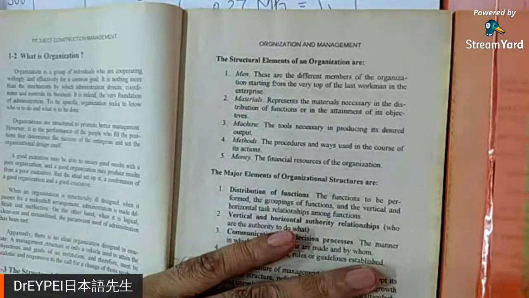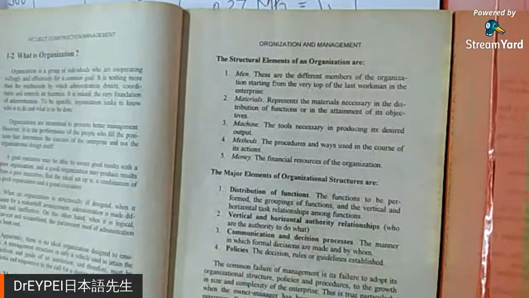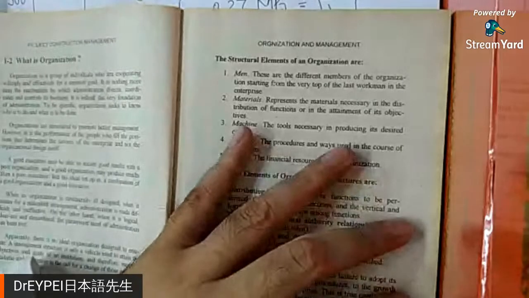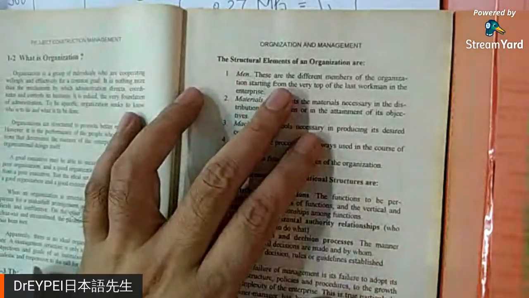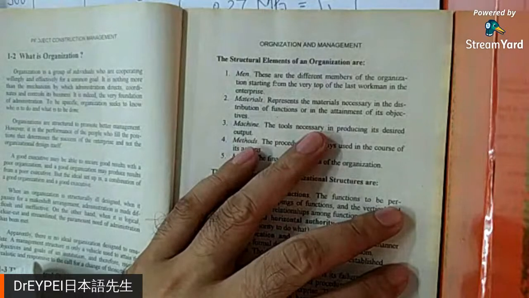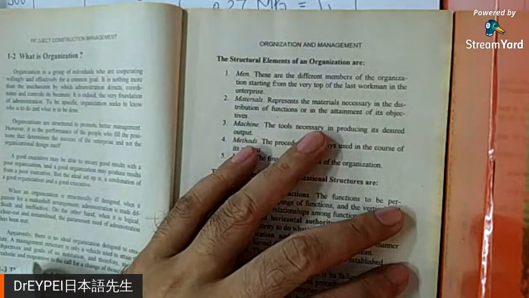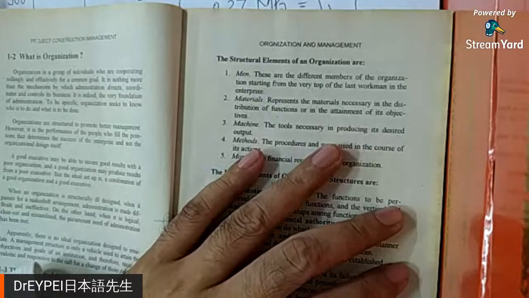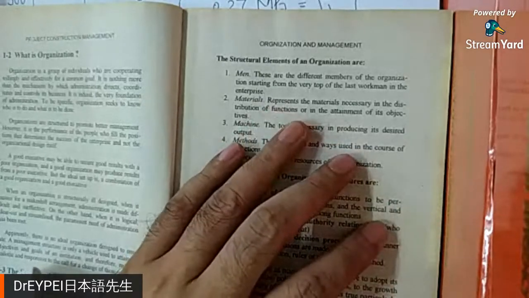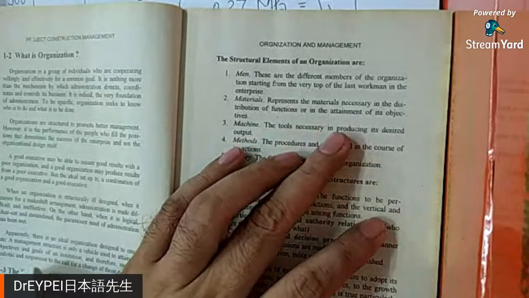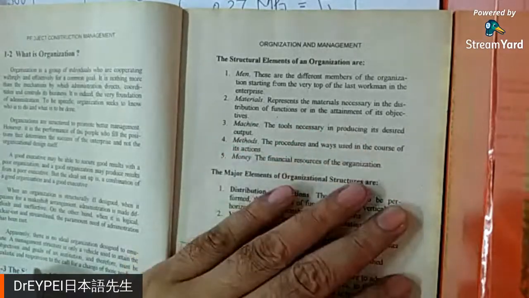Man, materials, machine, methods, money. Okay. Always involve money. Structural elements of an organization are the human workforce. Okay. At different levels, at different position, at different designation, different work and job assignment. Okay. Number 2, materials. Presents the materials necessary in the distribution of function or in the attainment of its operation.